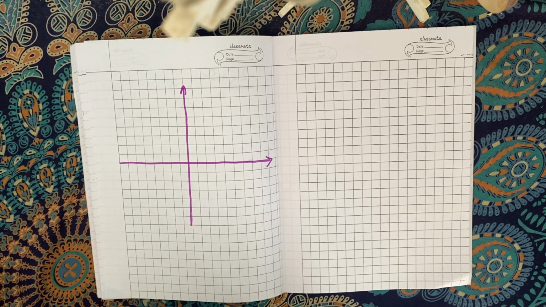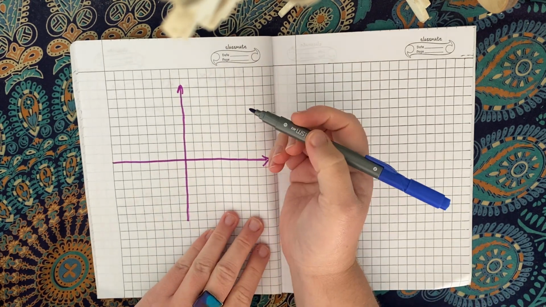Today we're going to talk about parallel lines. Hopefully you know this already, but let's just do a bit of a recap in case you don't. Parallel lines have the same slope.